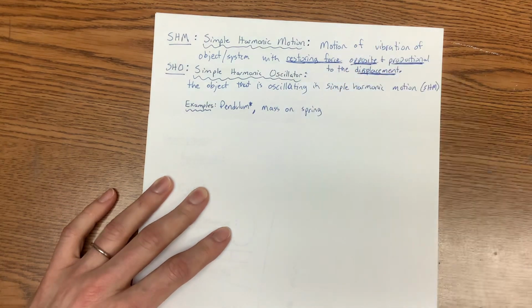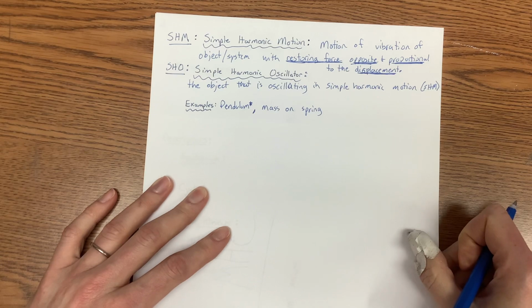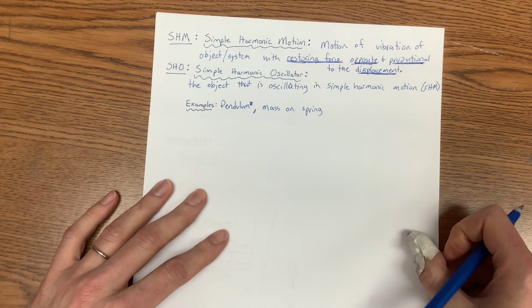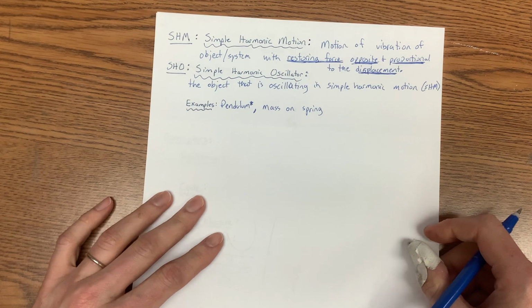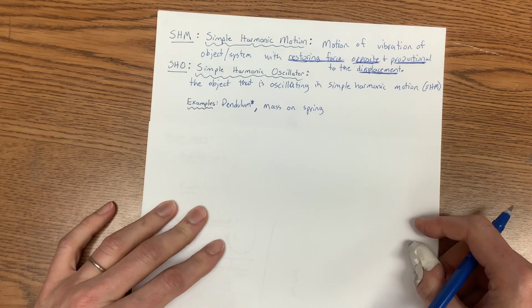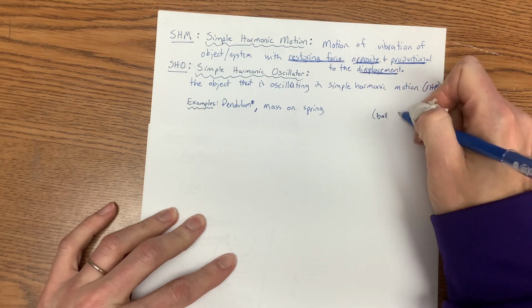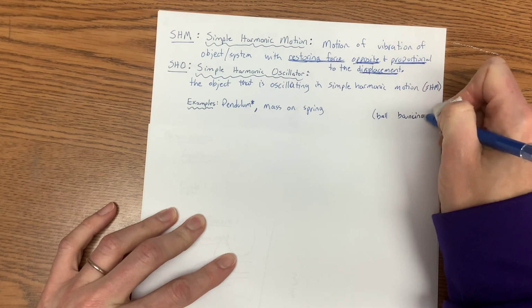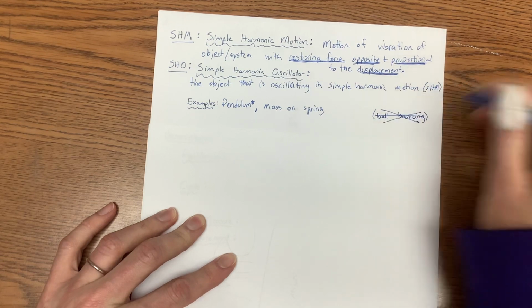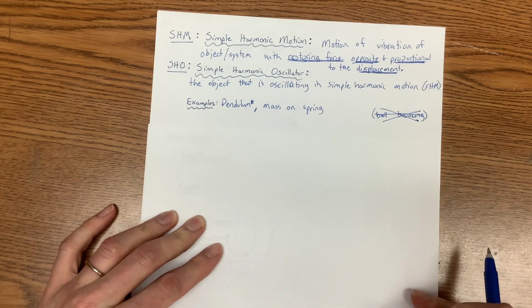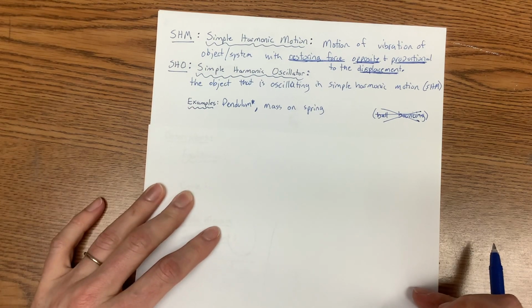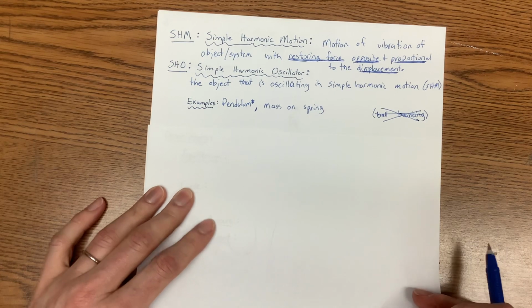You may be able to come up with some other simple harmonic oscillators. There are lots of things out there that are kind of like simple harmonic oscillators, and they may be pretty close, but maybe not quite. And then there are plenty of things that look like simple harmonic oscillators that aren't. One that isn't, and I'll write it here, is a ball bouncing. A ball bouncing is not a simple harmonic oscillator. It is a regular repeated motion, but it is not a simple harmonic oscillator. I'll let you tell me why.